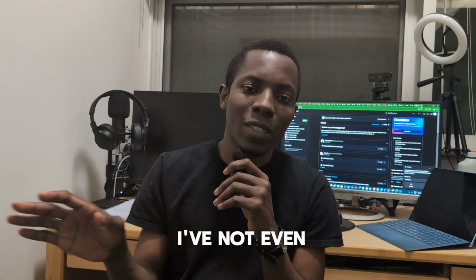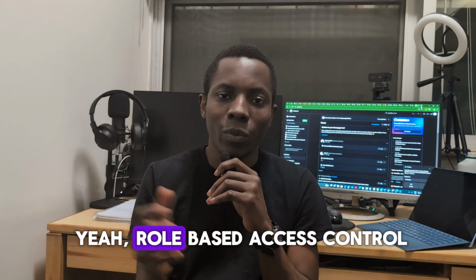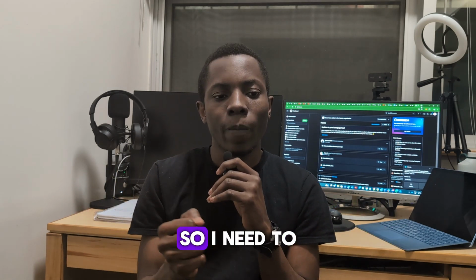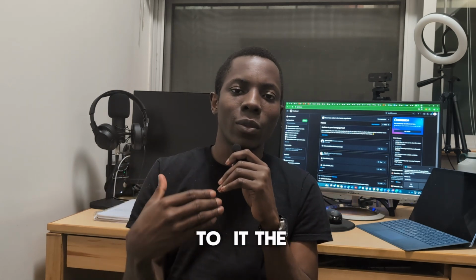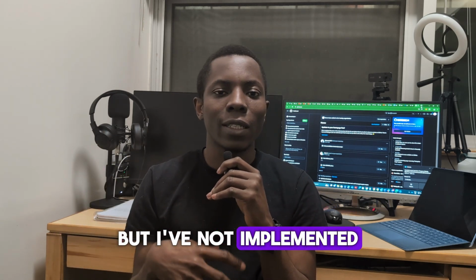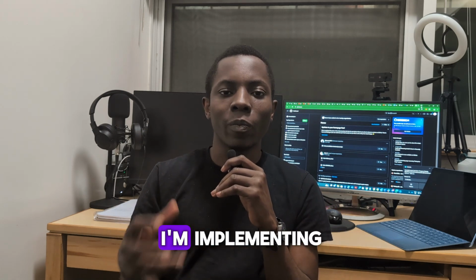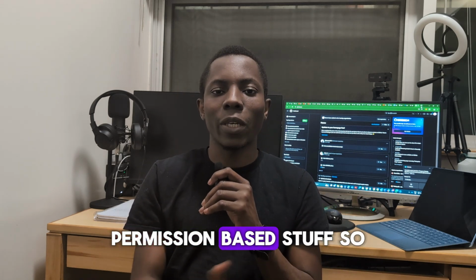Now, I've not even done any sort of role-based permissions or role-based access control. I've not done anything to that effect. So I need to make sure that anyone who is deleting can only delete their own code. With time, I'll build in the role-based access control. I think the schema that I have in the back end handles that, but I've not implemented it in terms of the controller functions that I'm using, or the logic that I'm implementing on the various functionalities. I've not implemented any role or permission-based stuff.